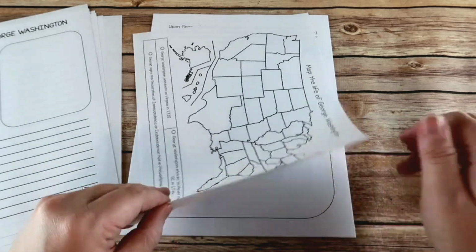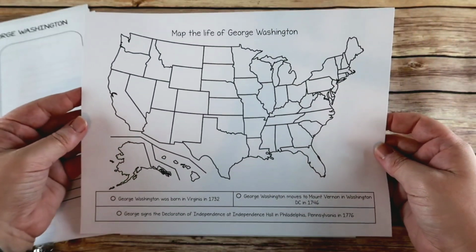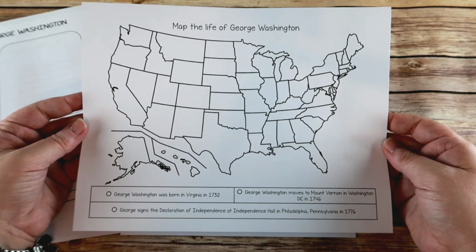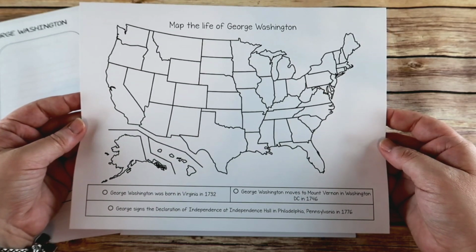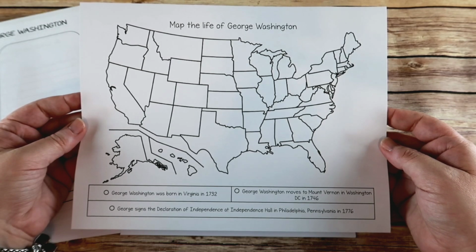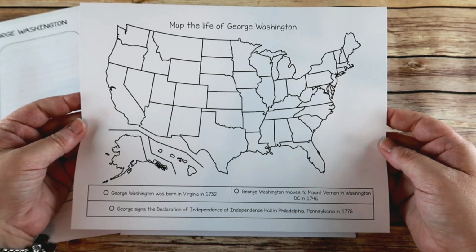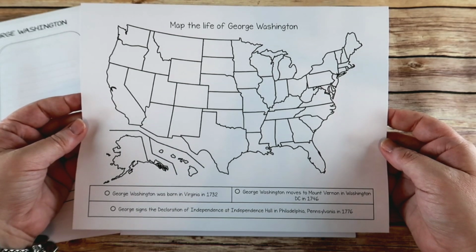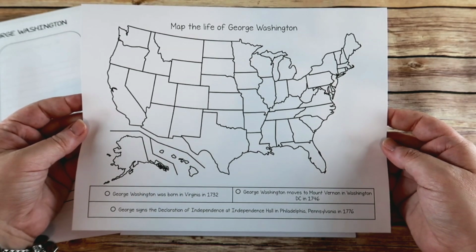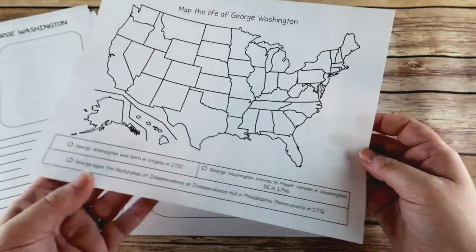Every unit also includes map work. The map work does change with each one because you are mapping the life of that person. At the bottom, I give you dates and places, kind of like where they were and what they did, and you put it on the map. For George Washington, you're going to be mapping within the United States. Some of the other units you are mapping through the world. So it just depends on what they did in their life, how your map will look.